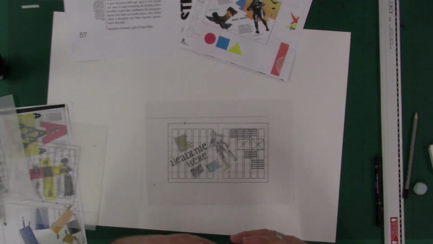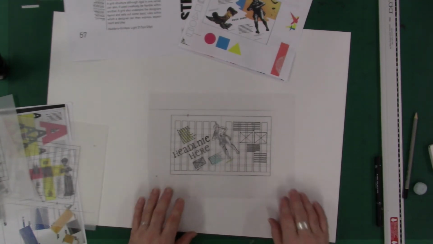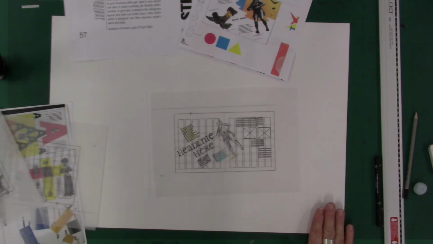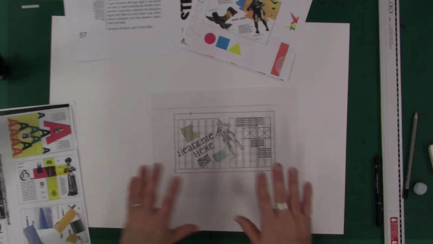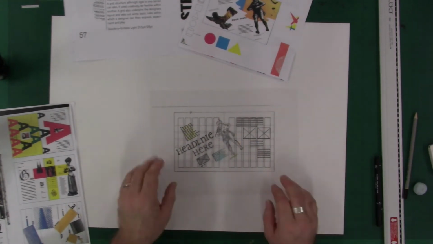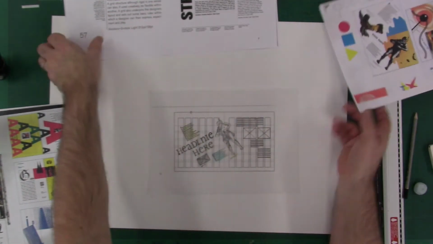You'd be surprised how fast you'll be able to get on with this project once you get on the computer. But before we want you to actually go to the computer with a blank screen, we want you to do this. So I'll just show you how this one here needs finishing off.